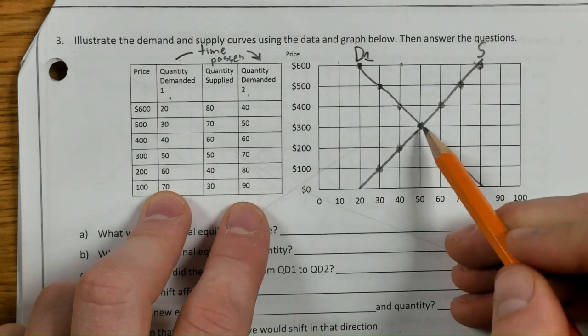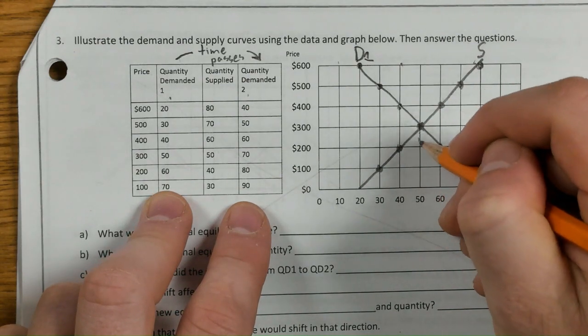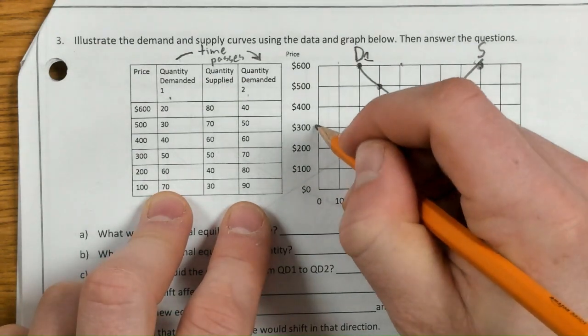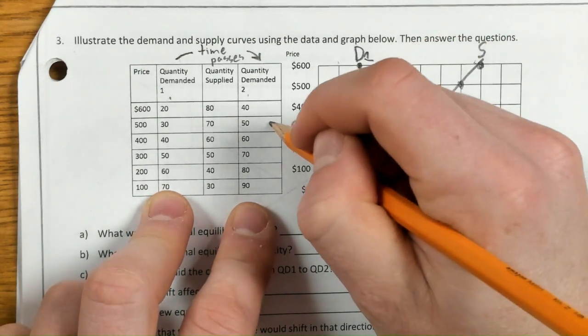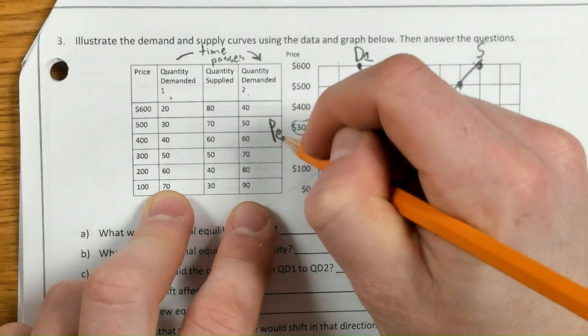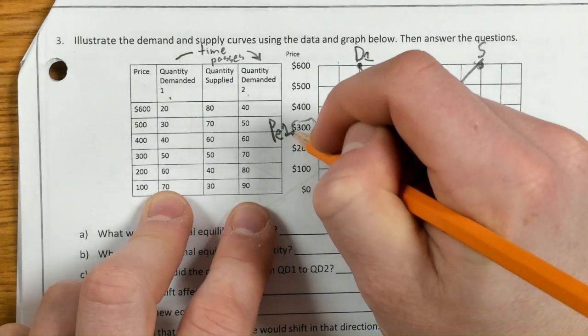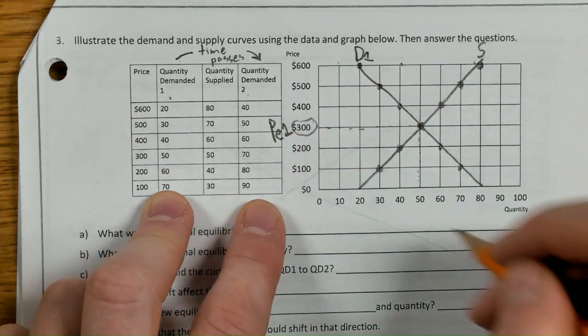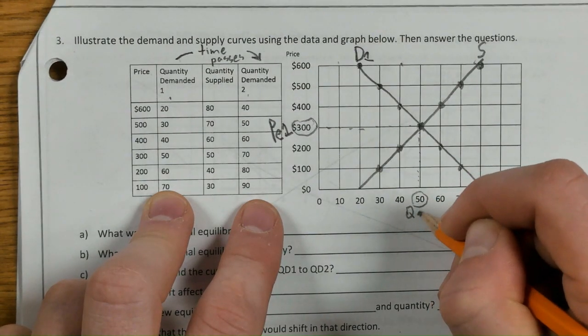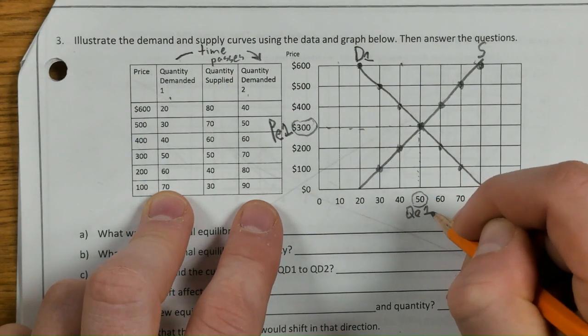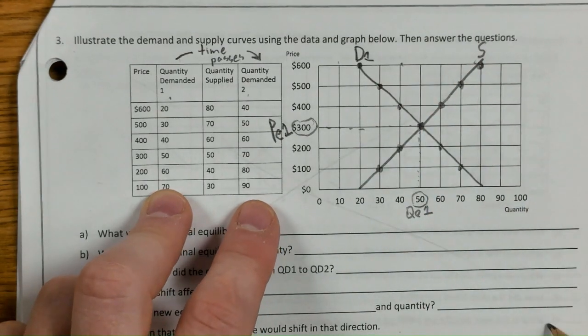All right, so this is our equilibrium price. I want to go ahead and mark that right now. So at $300, we're going to call it PE. Because it's the intersection with D1, we're going to say PE1. 50 is going to be our quantity at equilibrium with demand curve number 1.